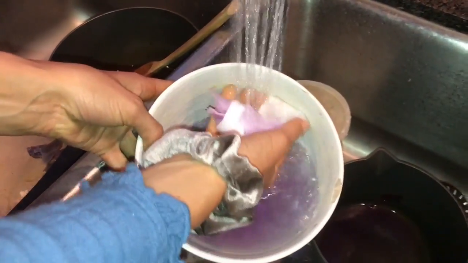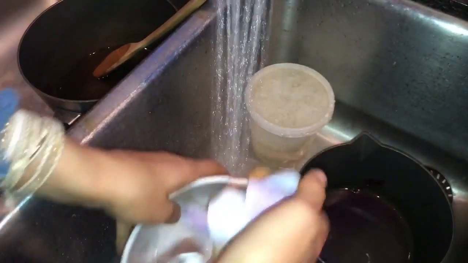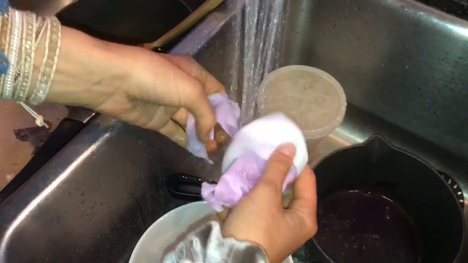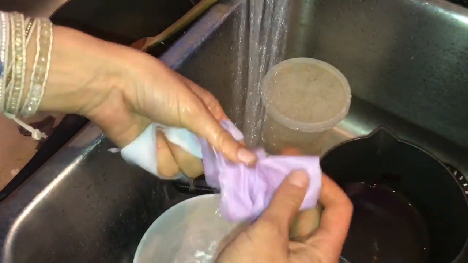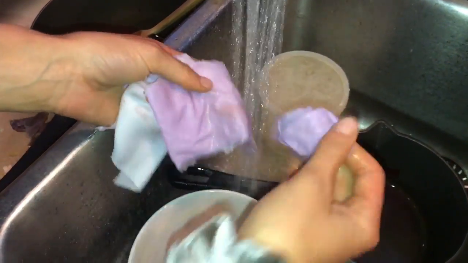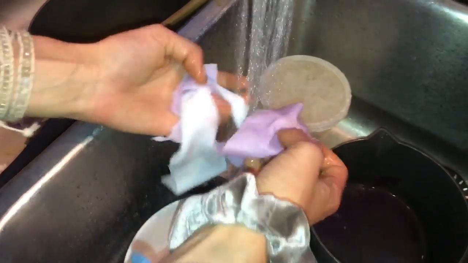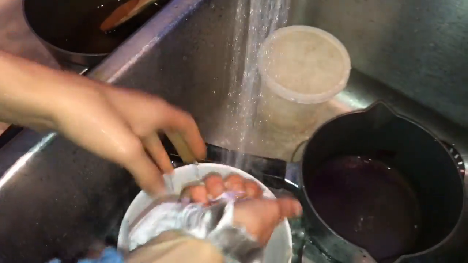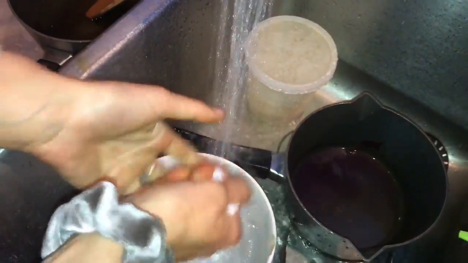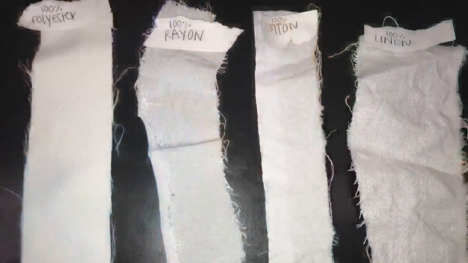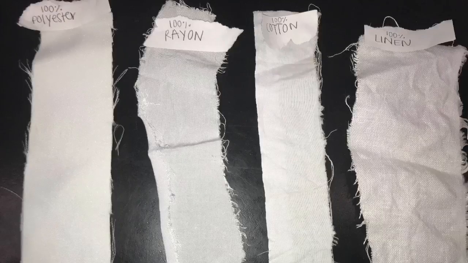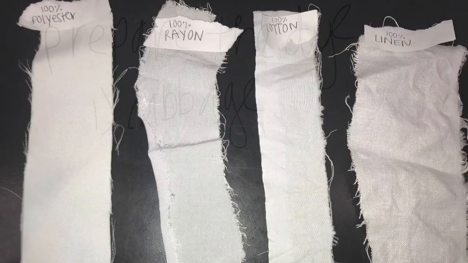Rinse the fabric thoroughly after it has been soaking for the allotted time. You can tell right off the bat that one of the fabric strips is much lighter than the others. This is the polyester, the synthetic fiber. The others are made of natural material. After a thorough rinse, the cabbage dye seemed to have faded from most of the strips of fabric. However, when observed up close, the linen is a faint lavender color, while the other fabrics are closer to white.